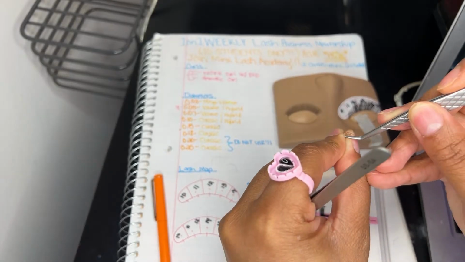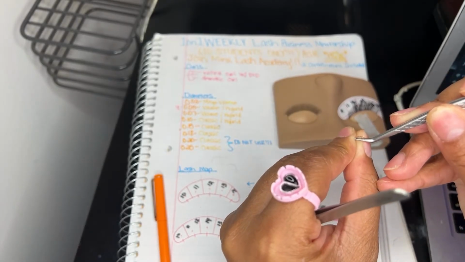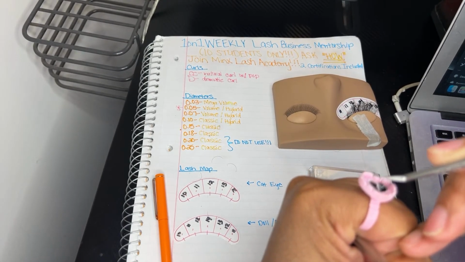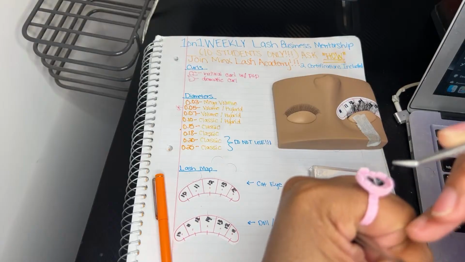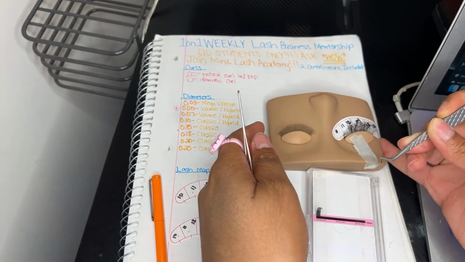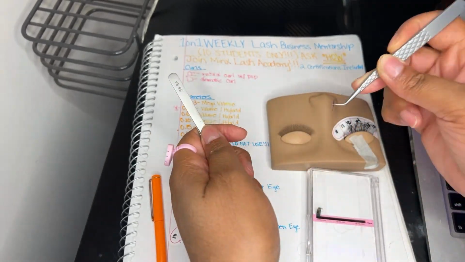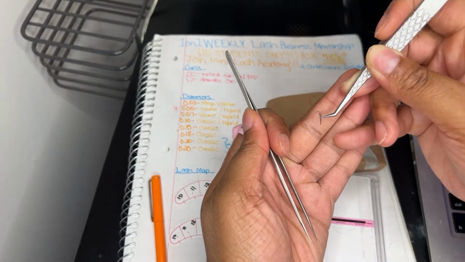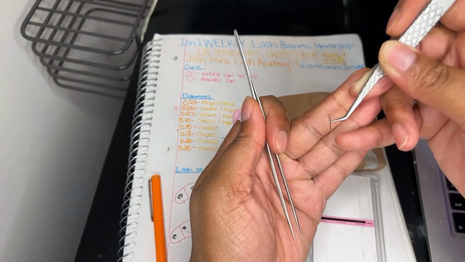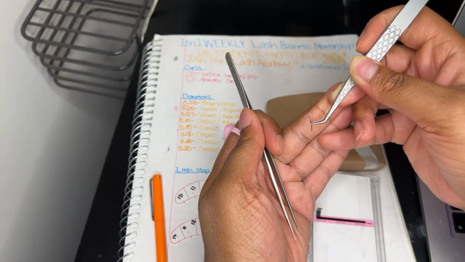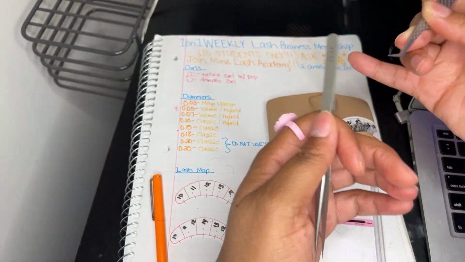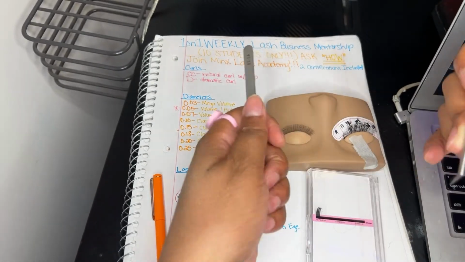So right now, I am here making my fans. This is going to be a technique as a lash tech that's going to make y'all stand out, whether you know it or not. Right now I'm about to start placing the fan onto the mannequin head. When you hand make your fans, your lash set is going to come out a lot better, a lot wispier. Everything that I do and teach y'all is the same exact thing that I do for myself and for my business.